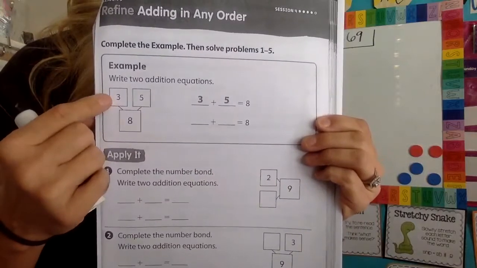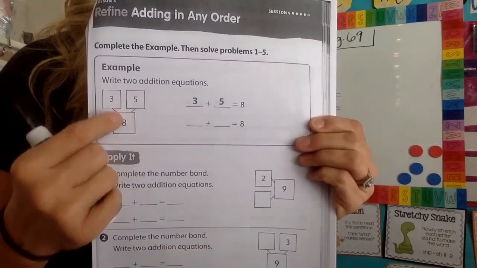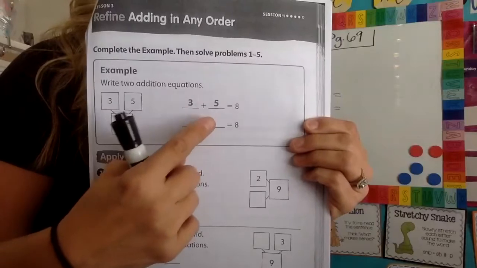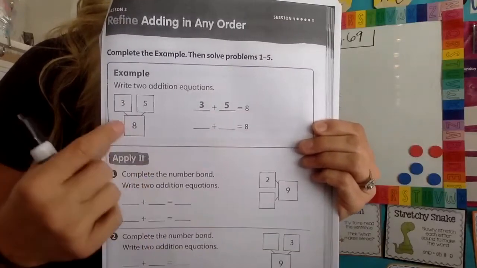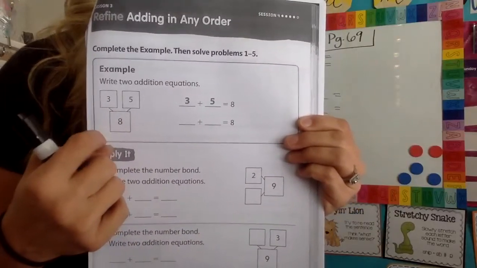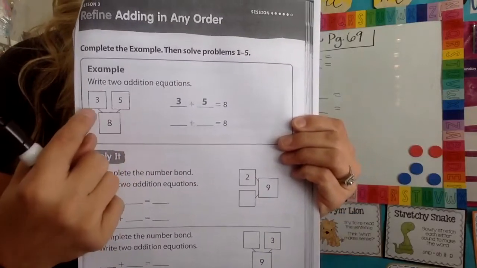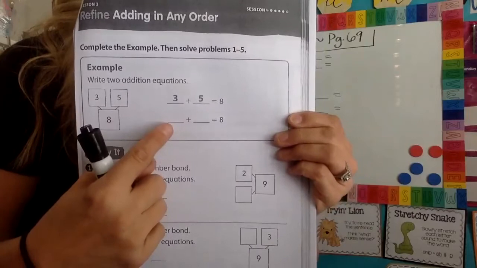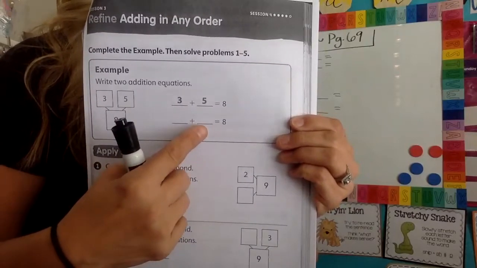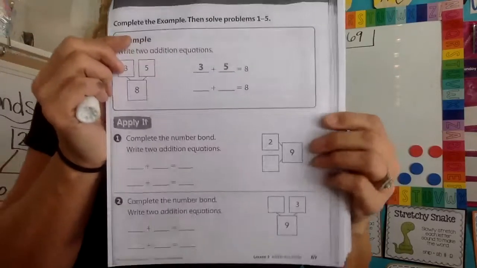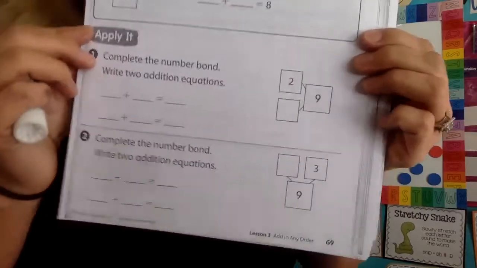This is your number bond. 3 plus 5 equals 8. If you were to flip that around, it's a fact family, same players, different parts. It would be 5 plus 3 equals 8. So you're going to write 5 plus 3 equals 8. Now down here, you're going to keep working just like that example.